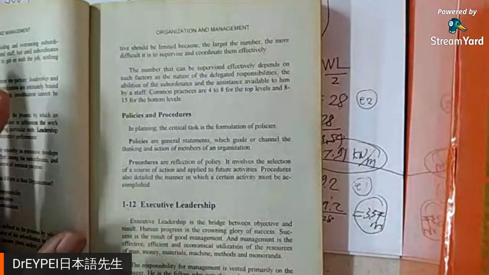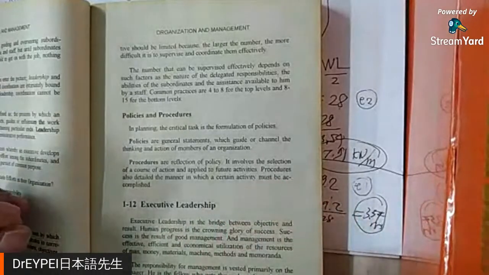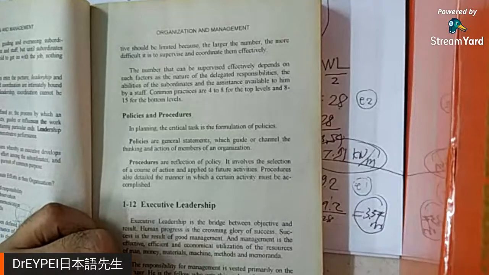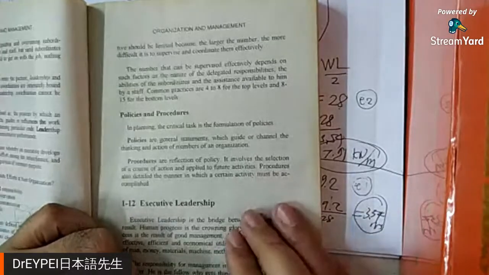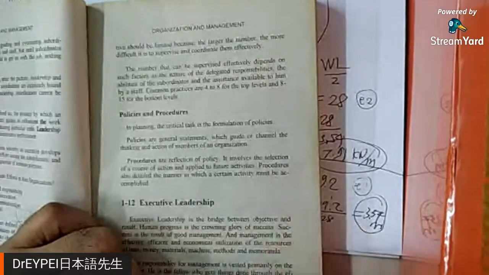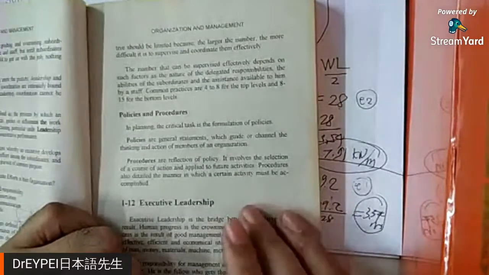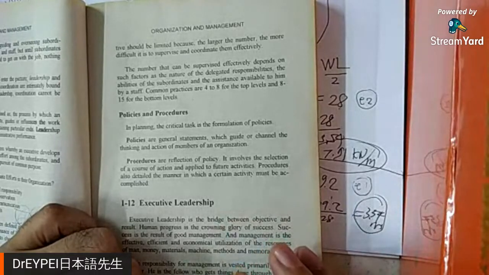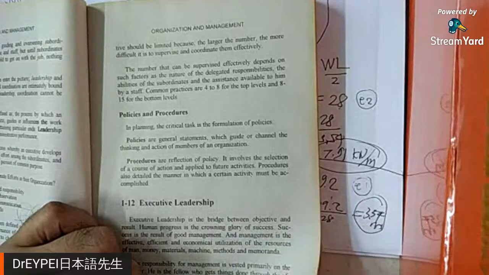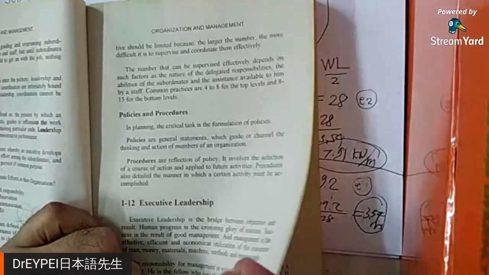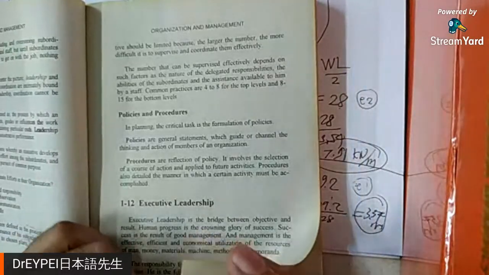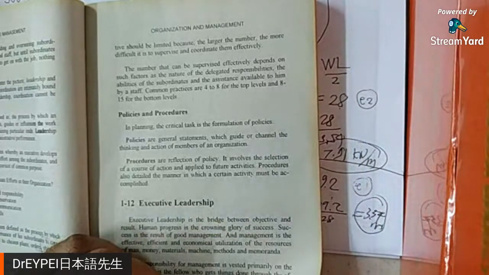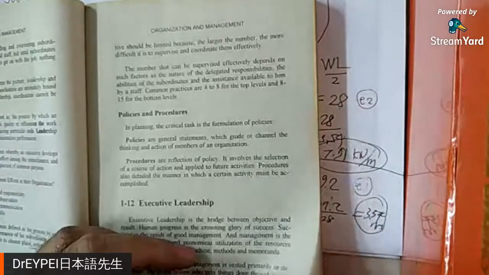This main executive function will enable us to write and do the critical task in the formulation of policies and procedures. Policies are general statements which guide or channel the thinking and action of members of an organization. So they are the guiding statements, while procedures are a reflection of policy that detail the specific action and stages or phases that must be done in order to accomplish anything. Okay?